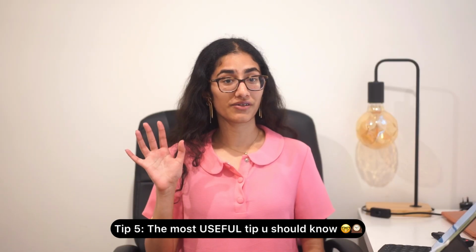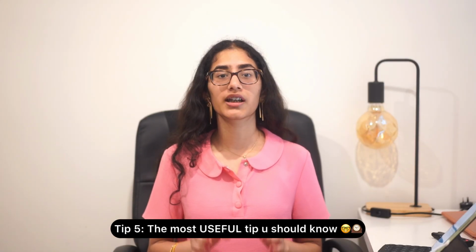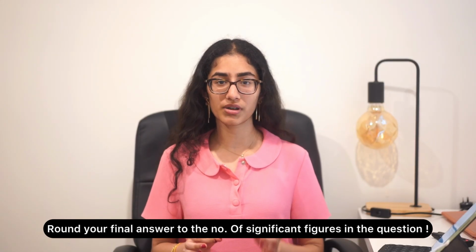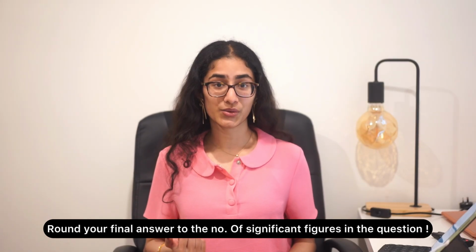And lastly, tip number 5, which is arguably the most important and the best tip for chemistry, is to round your final answer to the number of significant figures mentioned in the question. So what does this look like in an actual example?